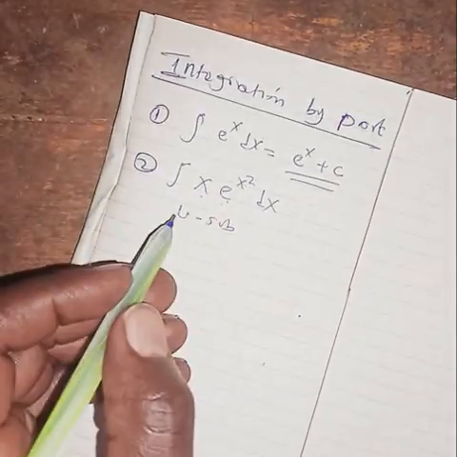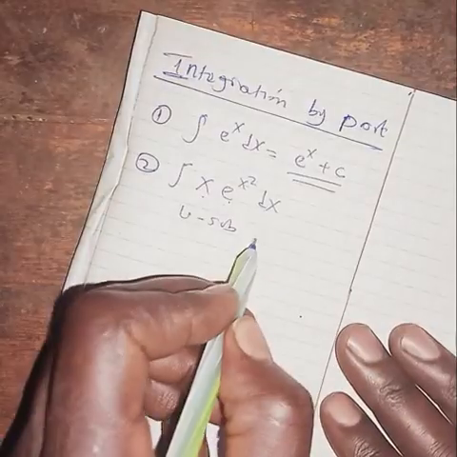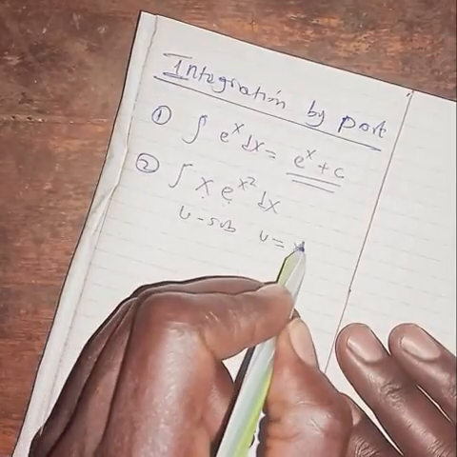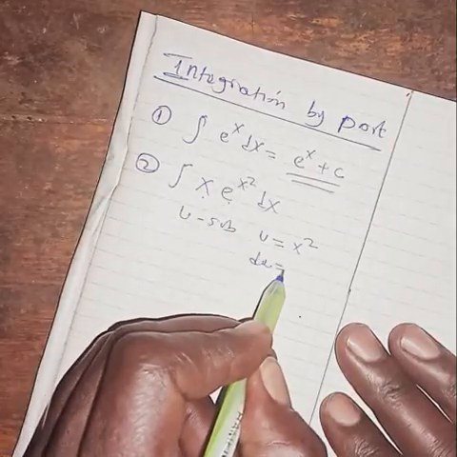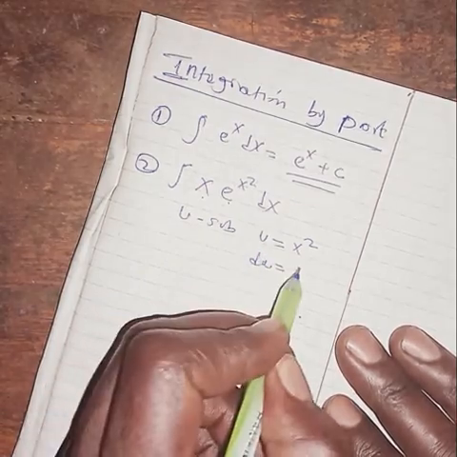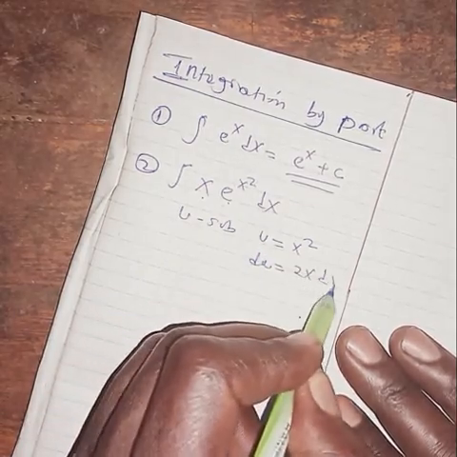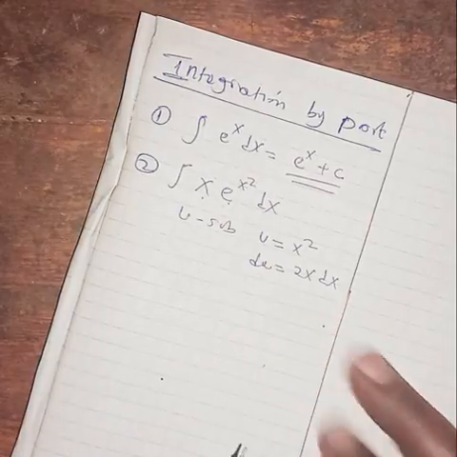So when you say u is equal to x squared, let us find du. Remember, du is the derivative of u. It is 2x dx. What have you realized?